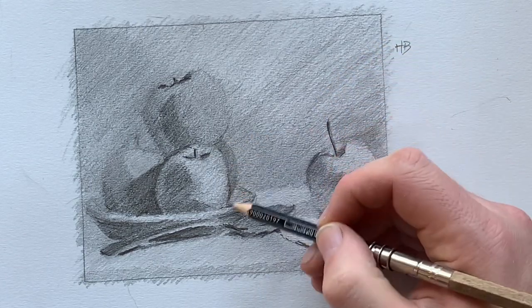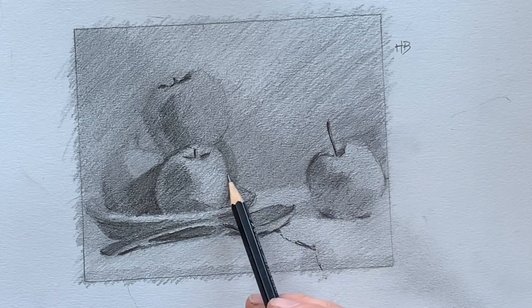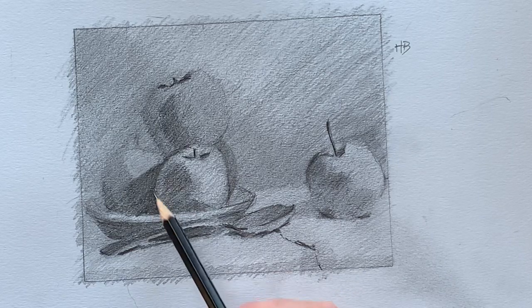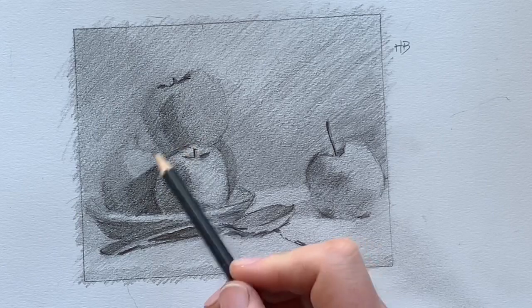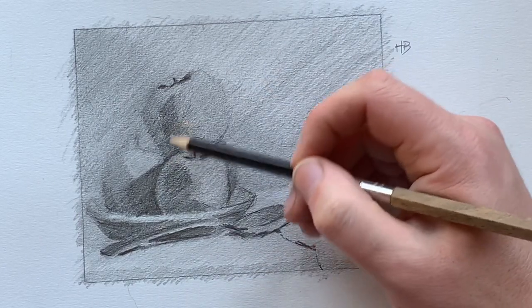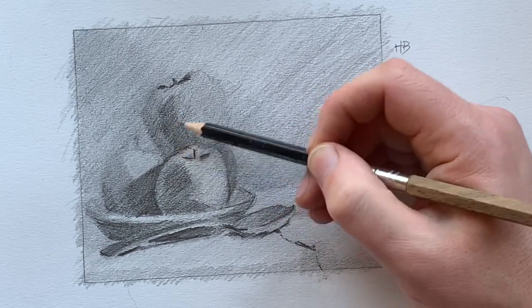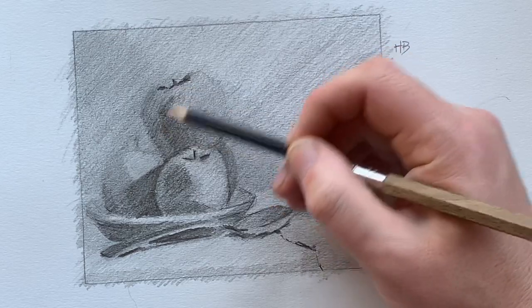And so you can see there is creating a more found edge on here, and by darkening this side we're creating a found edge on this side of the apple. This one up here, we might just start to take out a sense of the reflected light and just help to push it back a little bit.